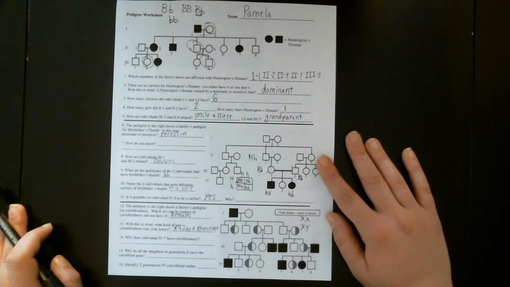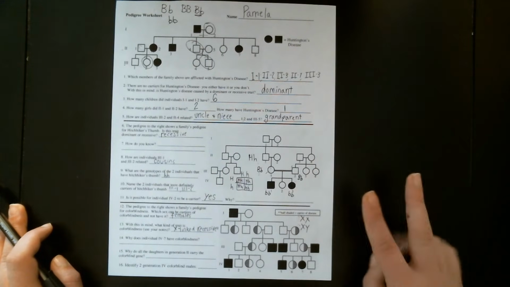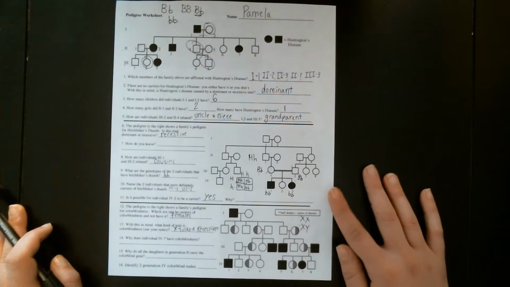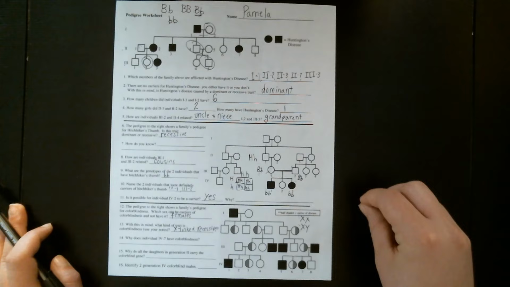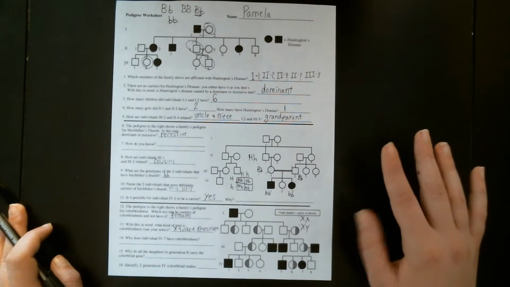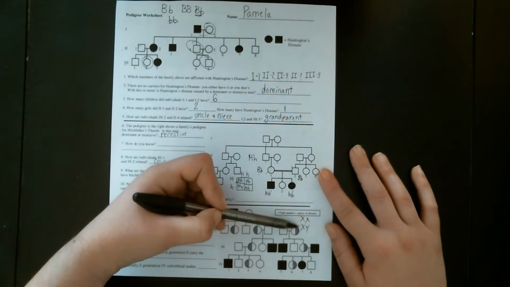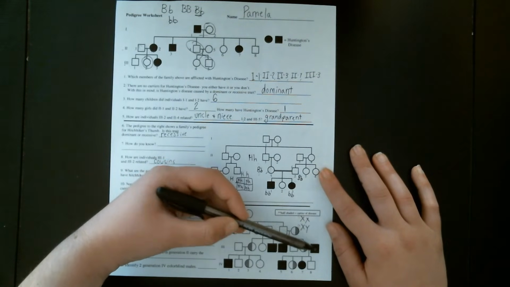So in order for her to get two mutated copies of the gene and show the disease, she has to get a mutated X from her dad. But in order for the dad to have a mutated X to give, he would have to have the disease, because he only has one.